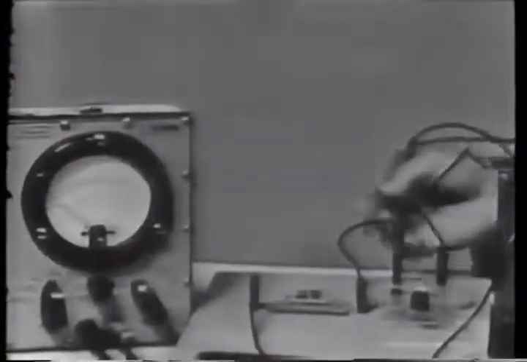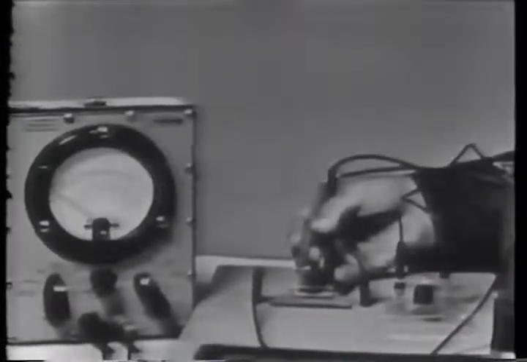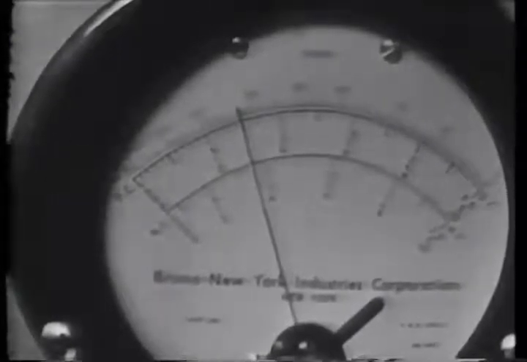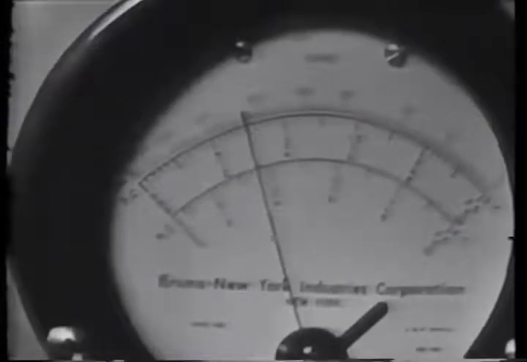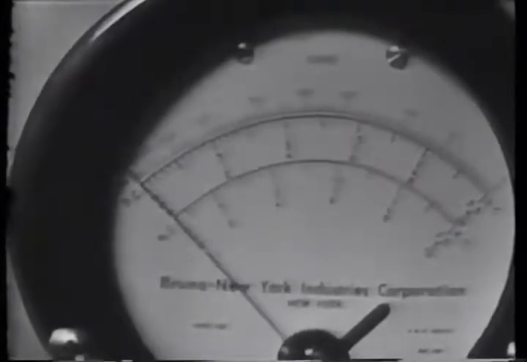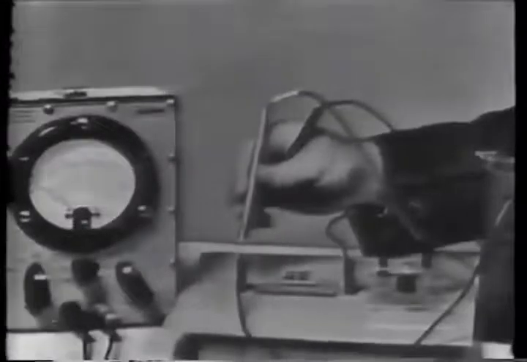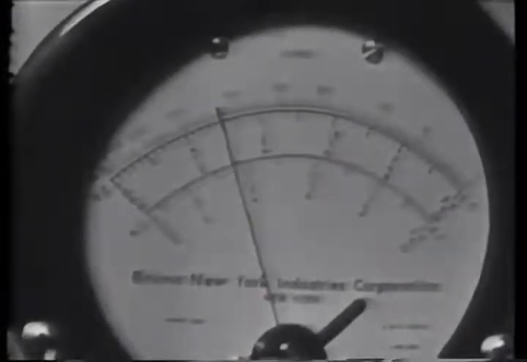Now I'll move the leads and hook them across the resistor. The voltmeter is now reading 3 volts. Record that. This voltage is the same as the applied voltage. Let's check it. As you can see, the values are the same.